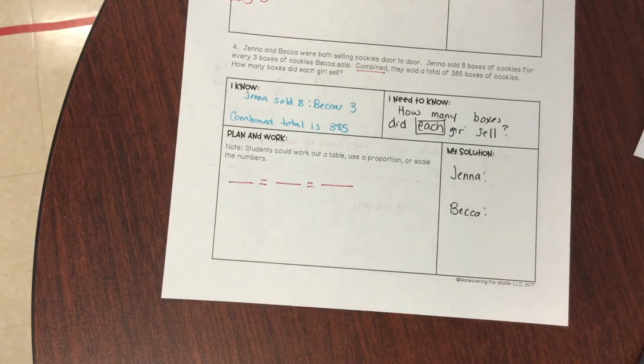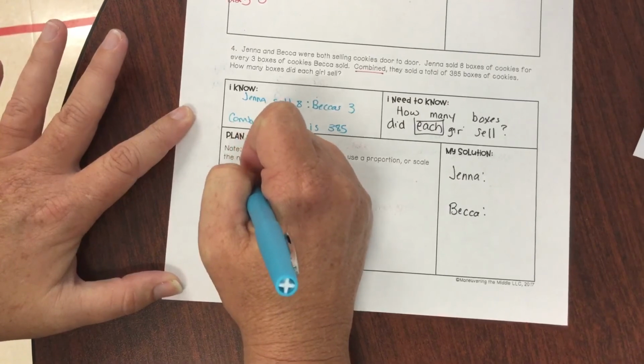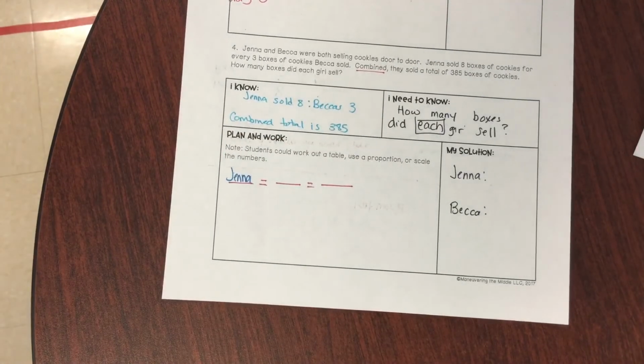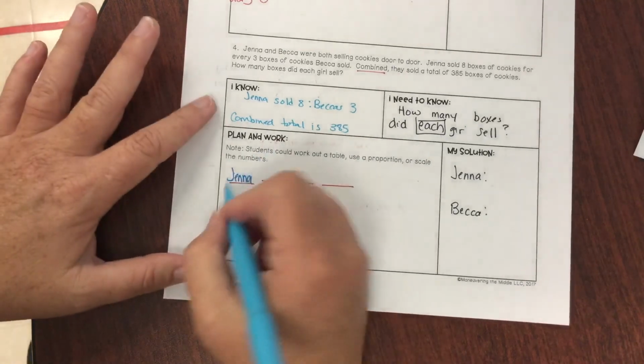Okay, so now I have to decide what 2 things do I need to know in order to find out how many boxes each girl sold. Well, I need to find each girl, so I'm going to choose a girl. For mine, I used Jenna. Does it matter if I use Jenna or Becca? No. And then Jenna, I'm going to compare the number that one girl sold to what? To the total.